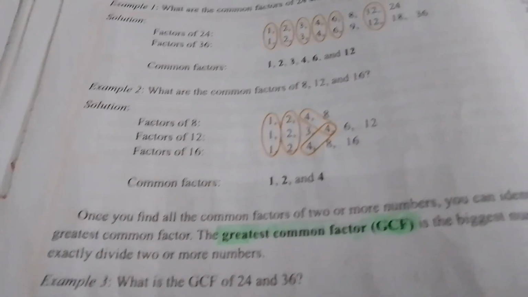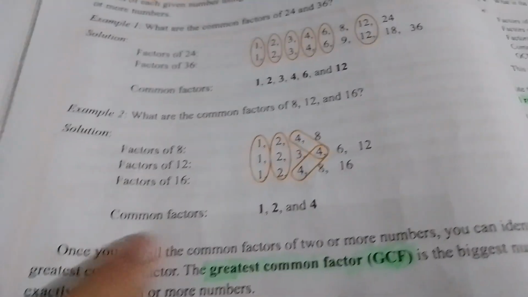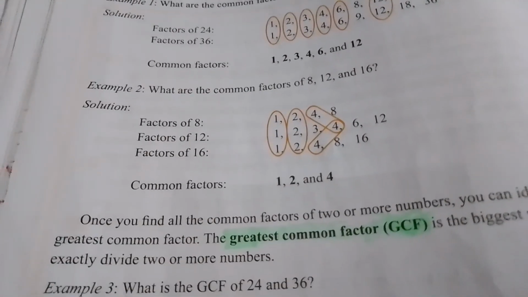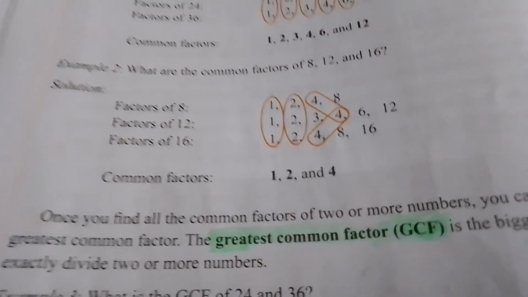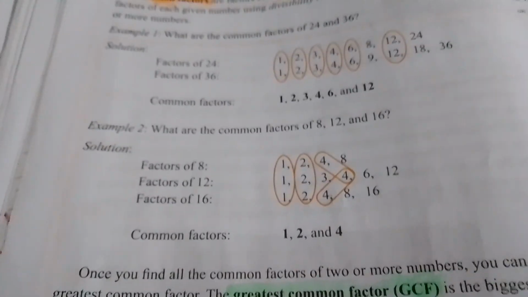What are the common factors of 8, 12, and 16? There's 1 in each, and there are 4s in each one too. The common factors of 8, 12, and 16 are 1, 2, and 4.